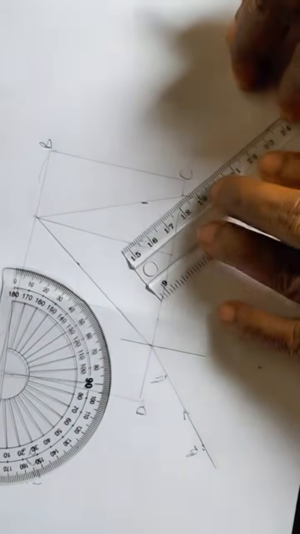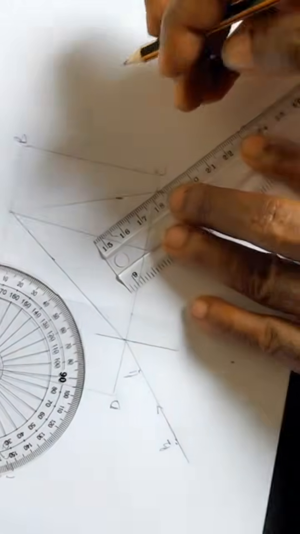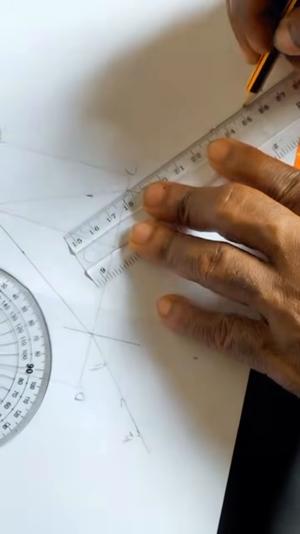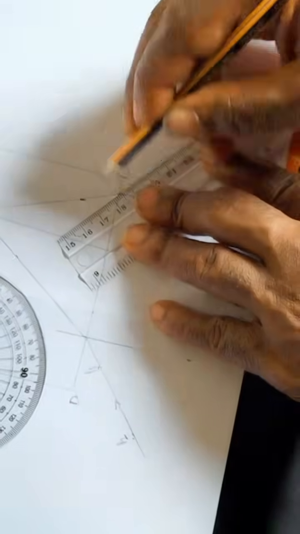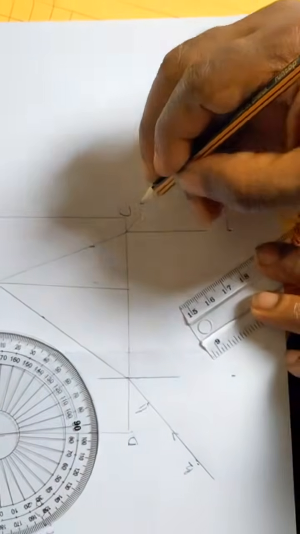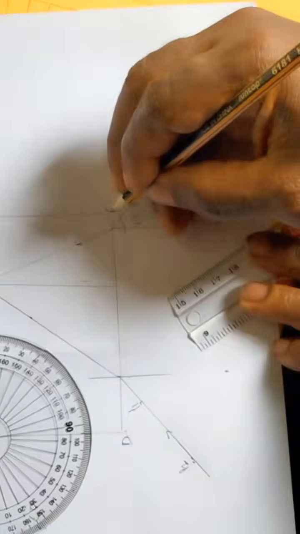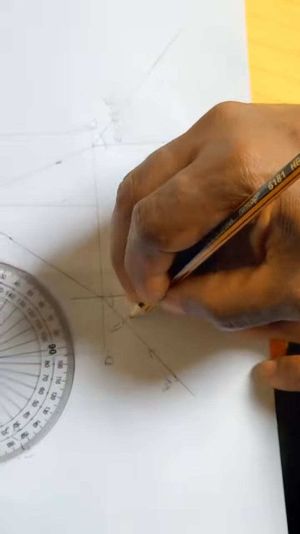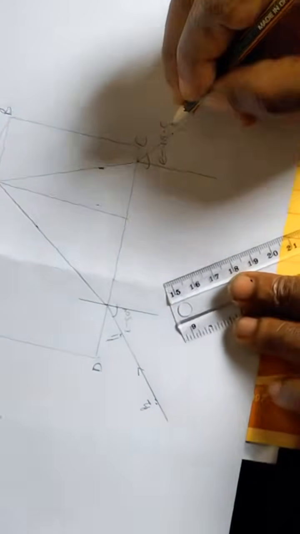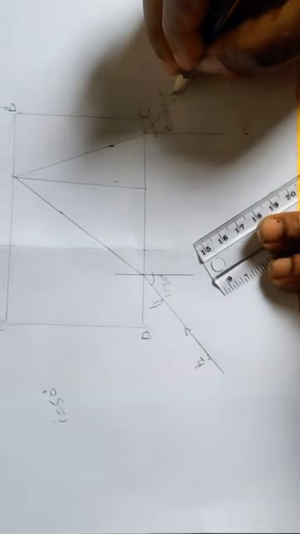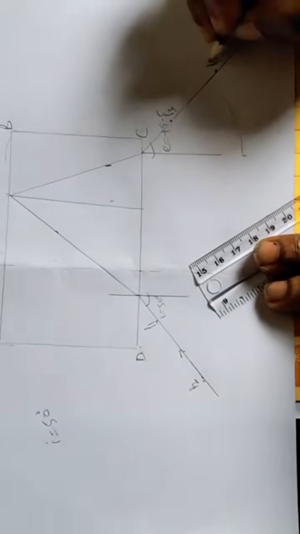And then I'll draw the angle of emergence, which is 49.5, in this direction. My E is 49.5 here. My I here is 50 degrees. I use the optical pin and perforate two positions here and call here P3, call here P4.